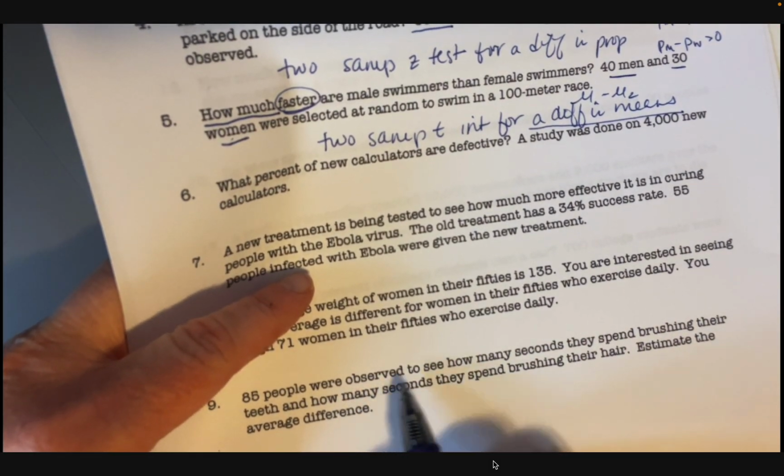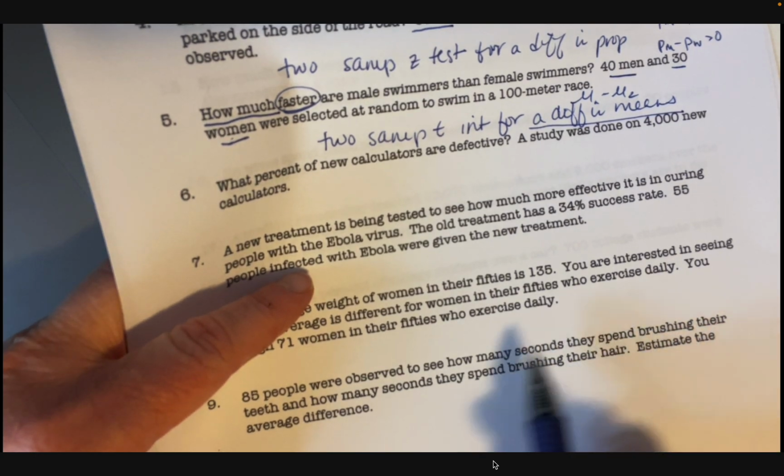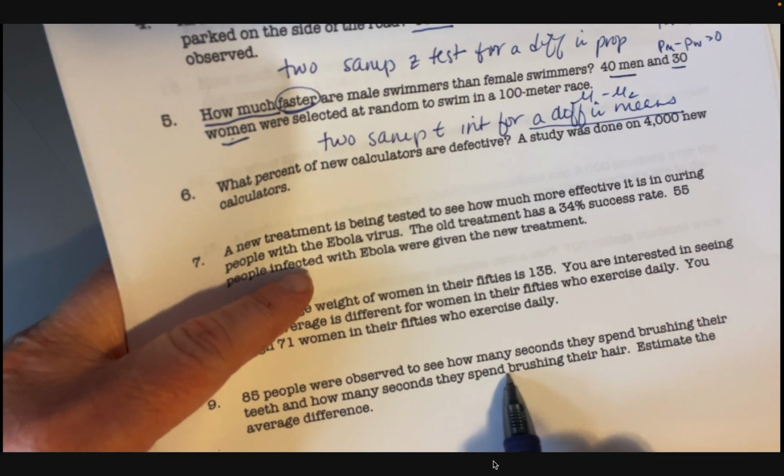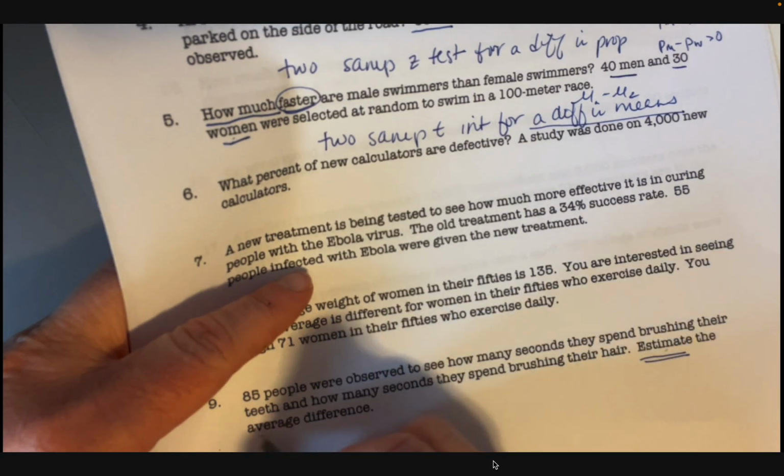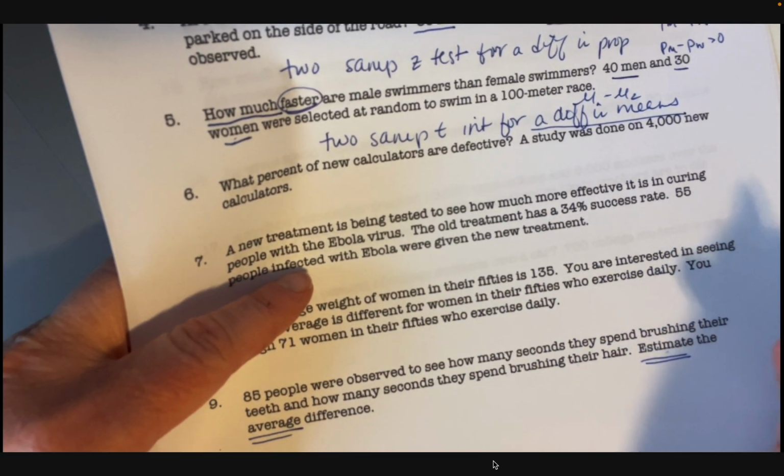So 85 people were observed to see how many seconds they spend brushing their teeth and how many seconds they spend brushing their hair. Estimate. That tells you right there, interval. The average tells you right there, it's a mean.